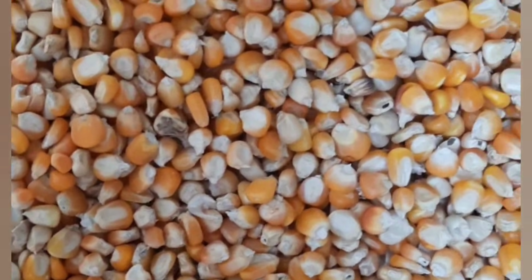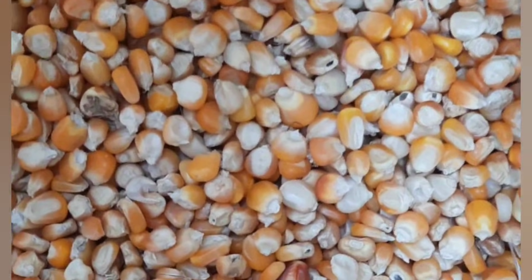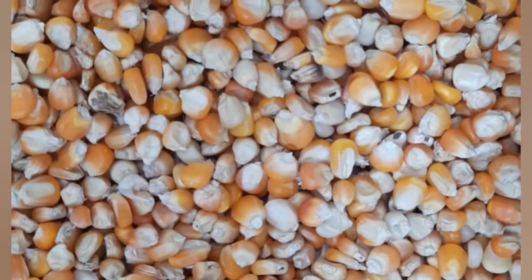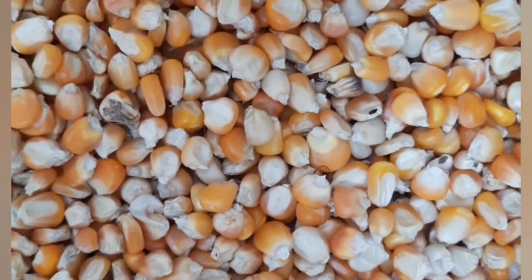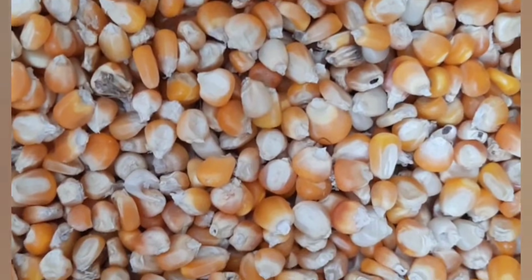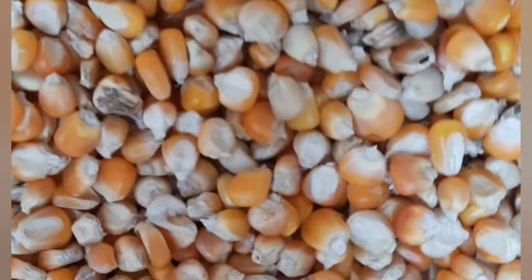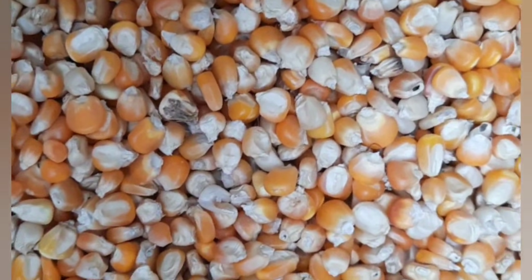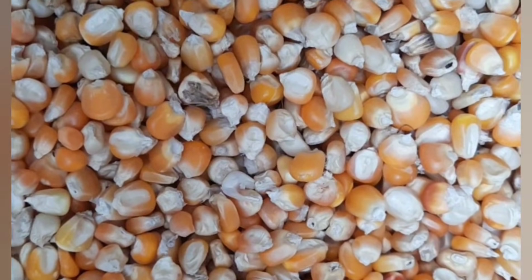We are starting with yellow and white corn. What you're seeing on the screen here is the yellow corn. Both yellow and white corn have 7 to 9% crude protein. It is made up of 3,200 to 3,400 calories per kilogram of energy. The fat is 3 to 5%. Crude fiber is 2 to 3%. Calcium 0.02 to 0.05%. Phosphorus 0.25 to 0.35%.